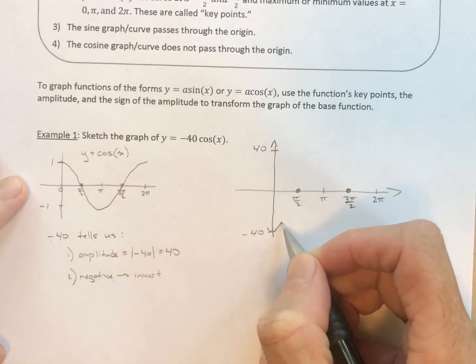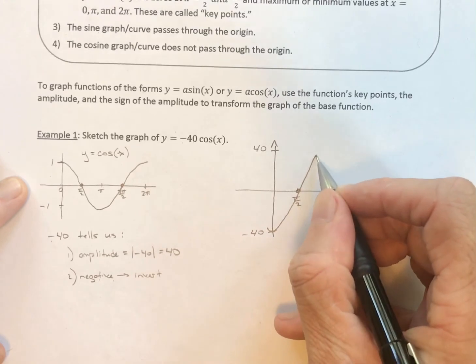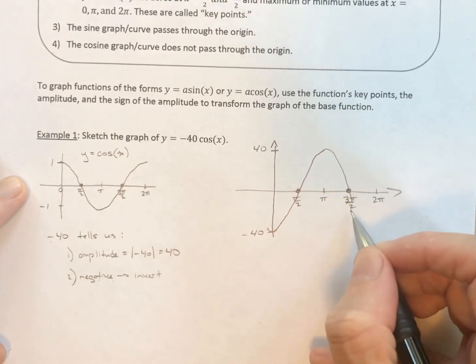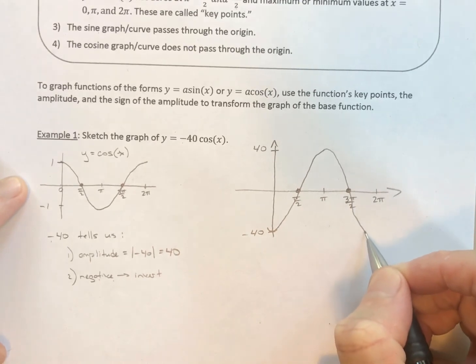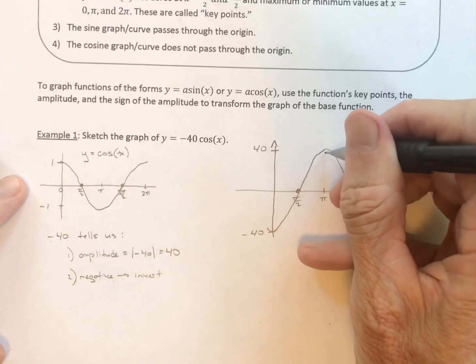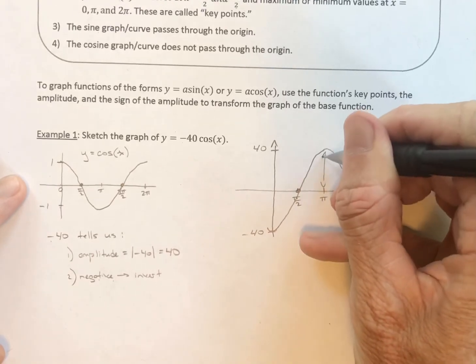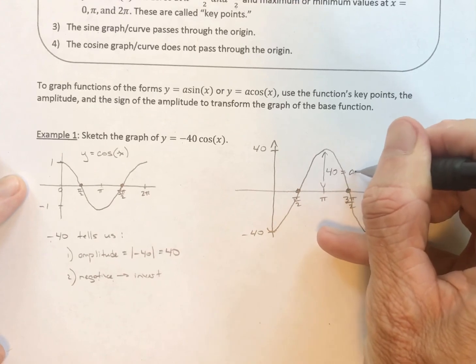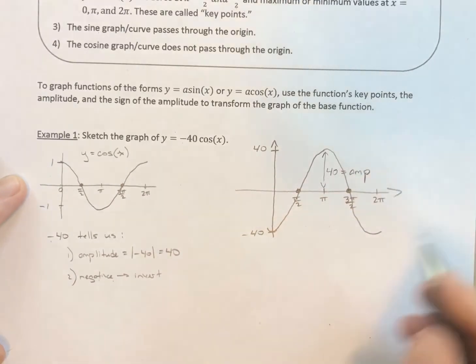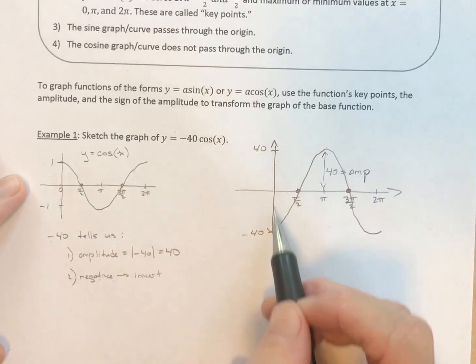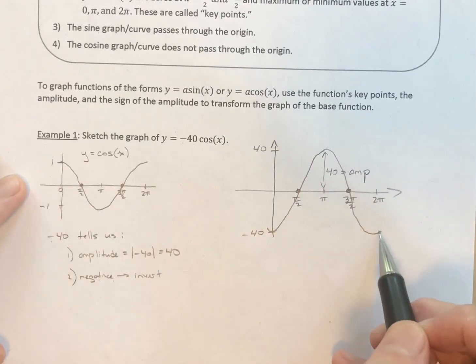Okay, and I'm going to go through the 0, hit 40 at pi, come back through the 0 at 3 pi over 2, and hit negative 40 at 2 pi. So here is my amplitude of 40, equals the amplitude. I'll abbreviate that AMP. Here's a center line to peak, center line to trough, center line to trough.